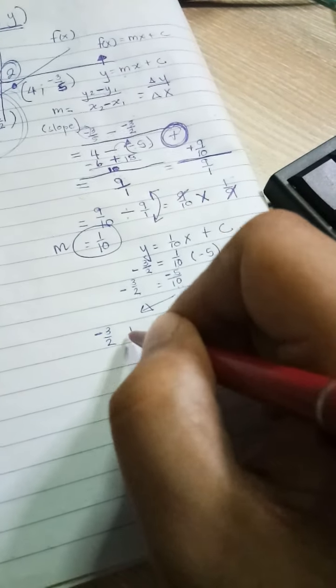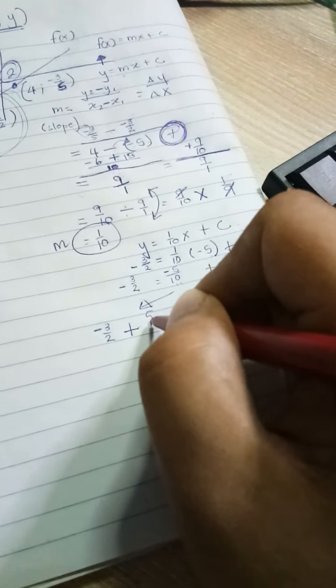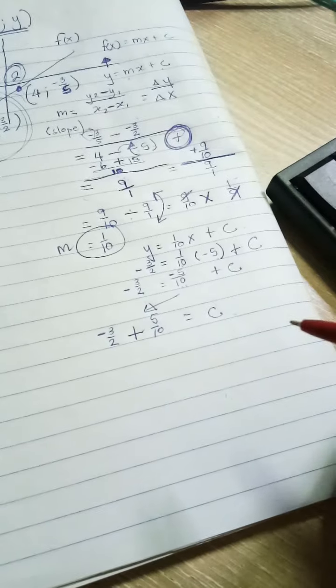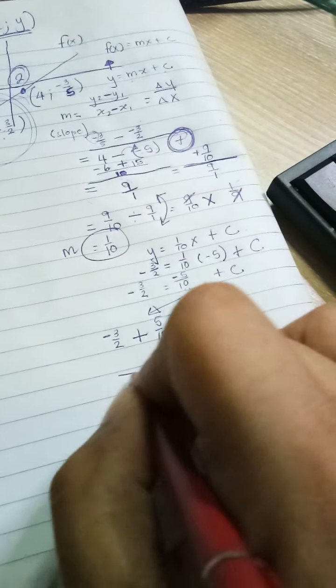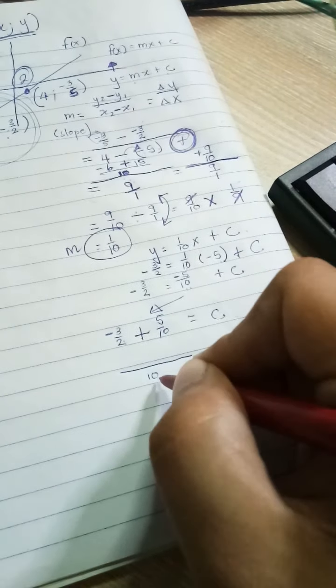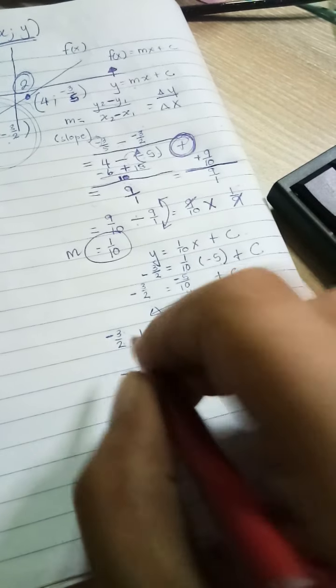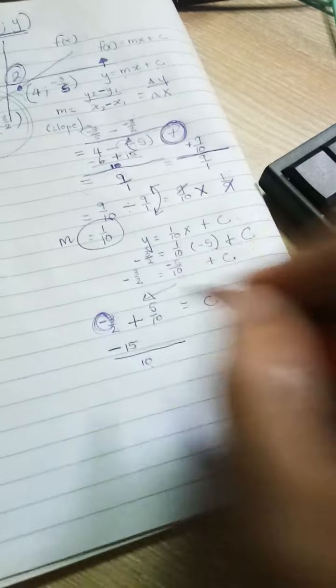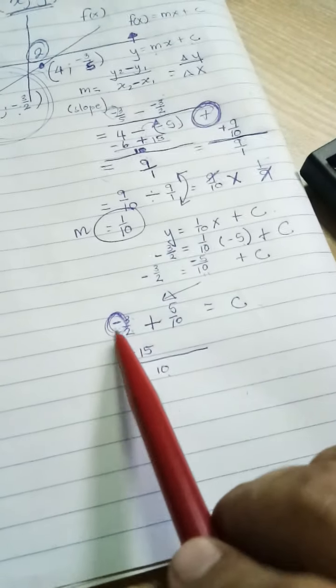Now I'm going to put this on 10. 2 times 5. 3 times 5, 15. And again, don't forget the minus. So minus 15. 10 times 1, 5 times 1, that is 5.